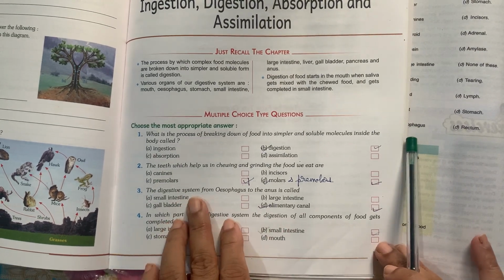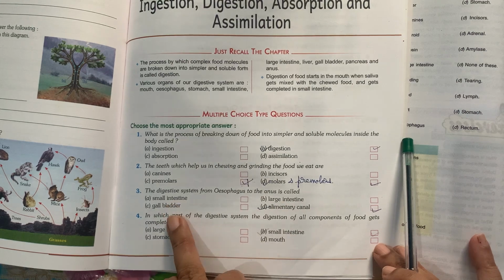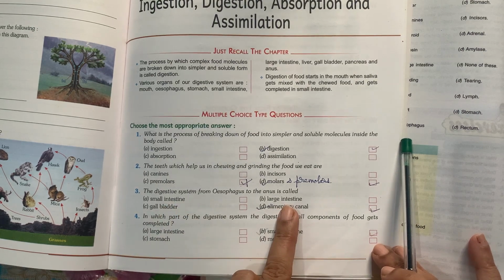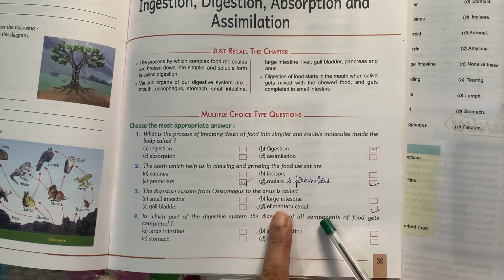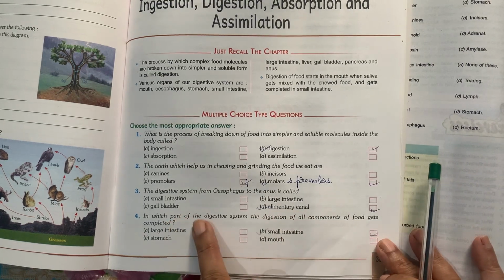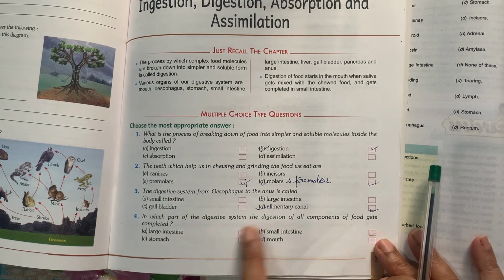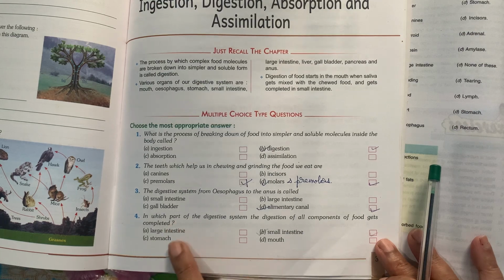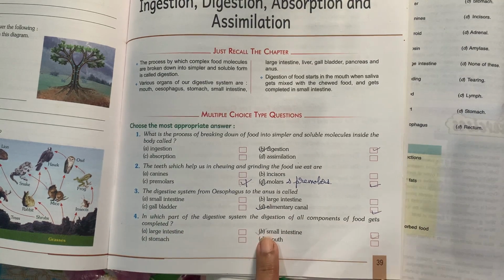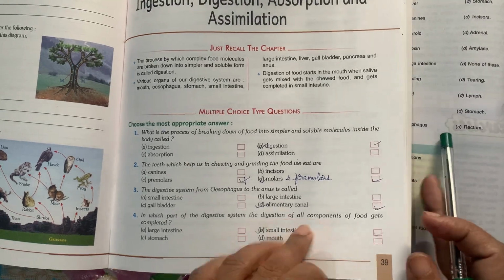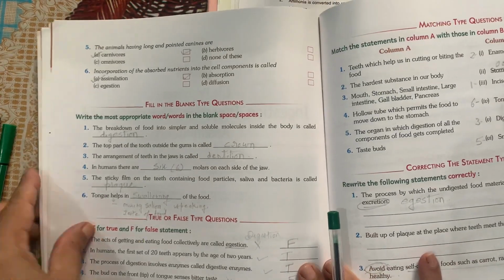Next, the digestive system from esophagus to the anus is called small intestine, gallbladder, large intestine, alimentary canal. The correct answer is alimentary canal. In which part of the digestive system does the digestion of all compounds of food get completed? Large intestine, stomach, small intestine, mouth. It is completed in the small intestine.